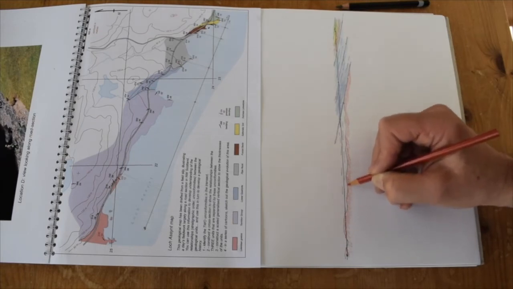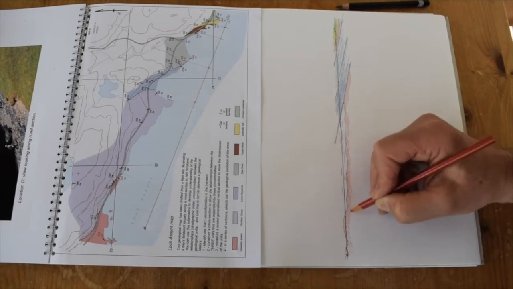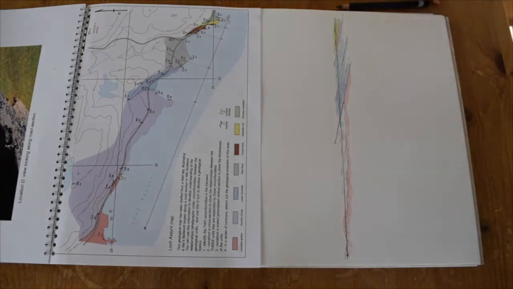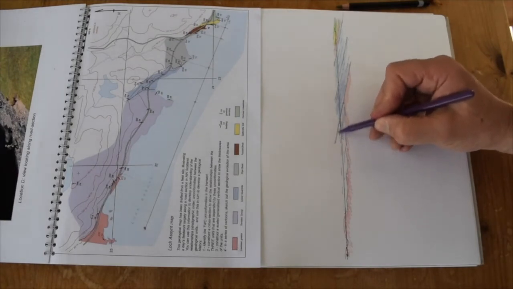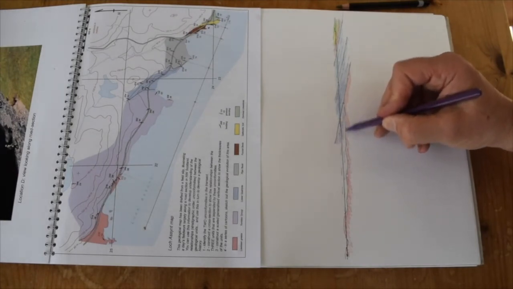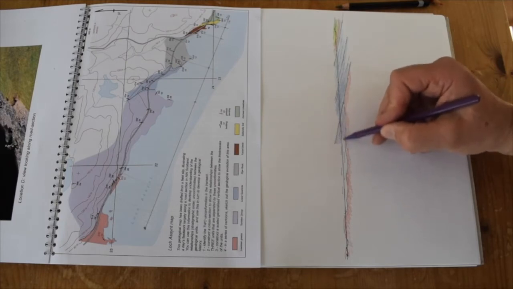Just tidy that up a little bit. Let's just put the Torridonian in. Lightly, so you can still see the bedding underneath.